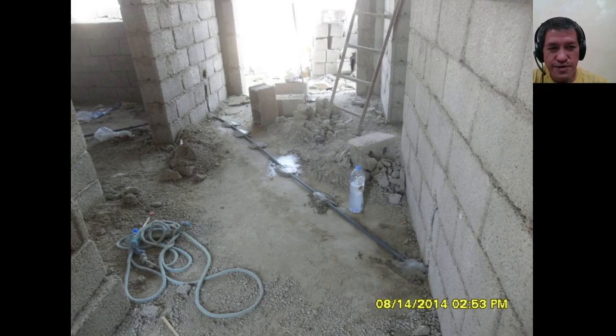This is how we did it in Libya. We used only flexible hoses because the availability of materials there is very hard. So we only did what we could actually make use of. These are the lines or the conduit connecting the cables.